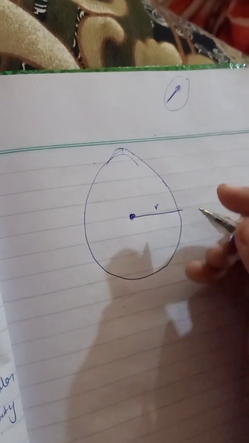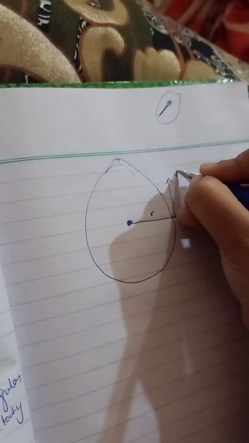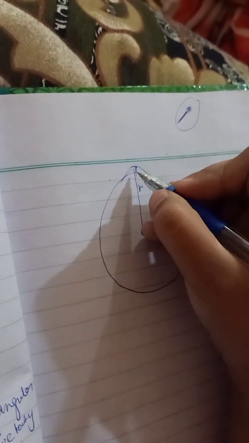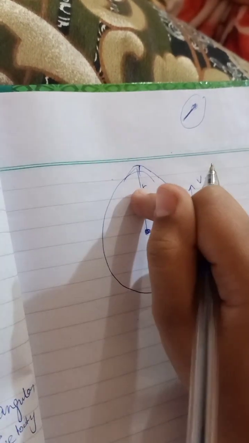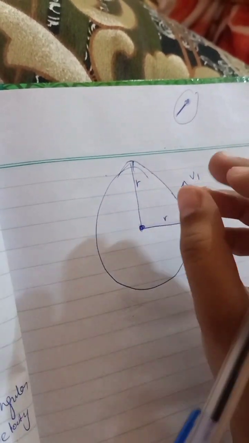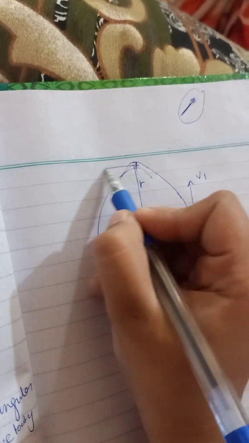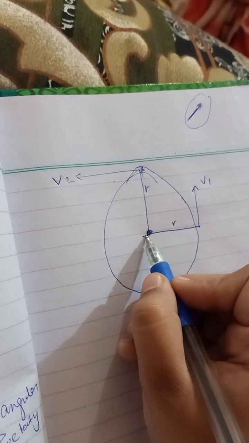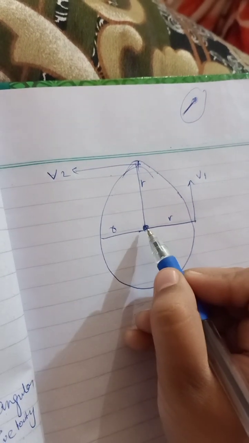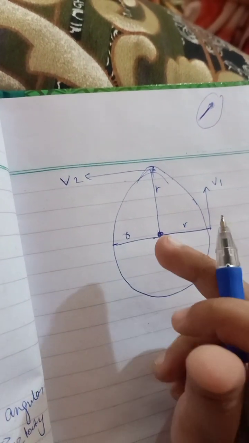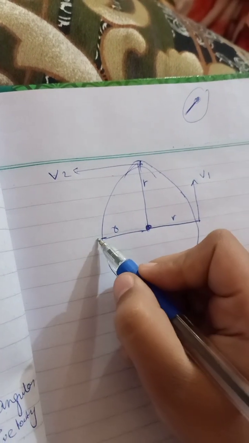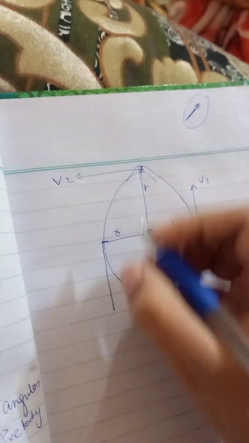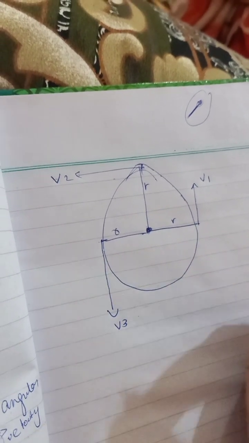For example, if it breaks, the stone will move off with velocity v1. If there is another position of the stone, and the string breaks, the centripetal force ends, and here the velocity will be v2, the stone will move here. If the stone is here and the string breaks, the velocity of the stone will be here, so we can write here v3.